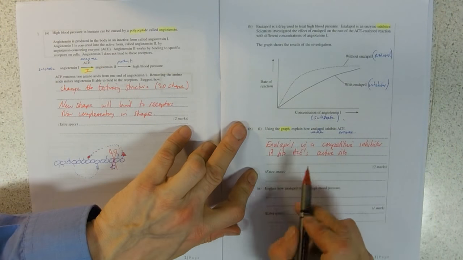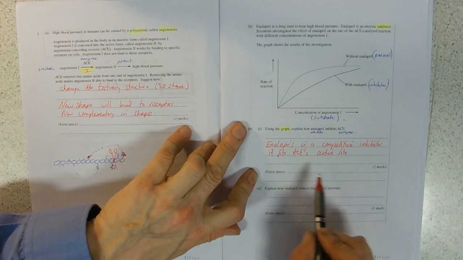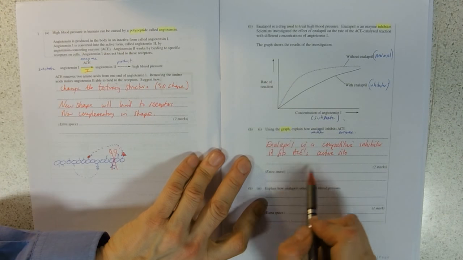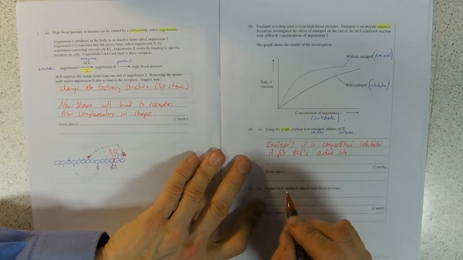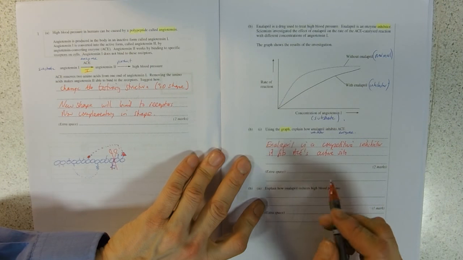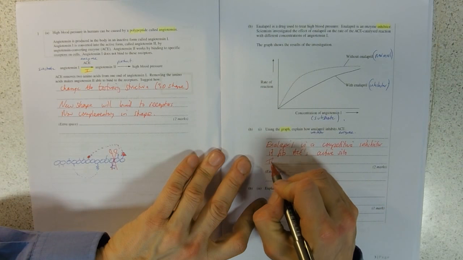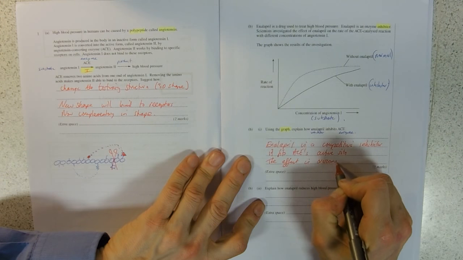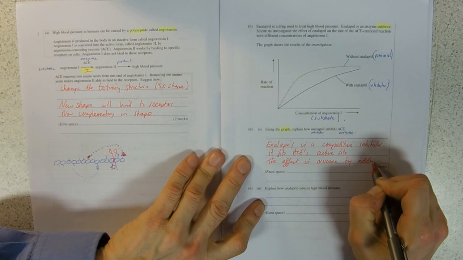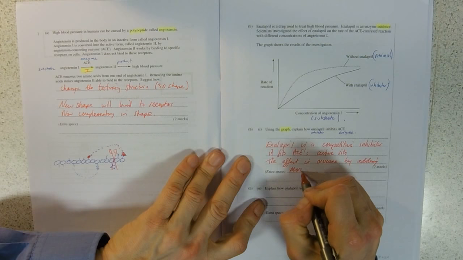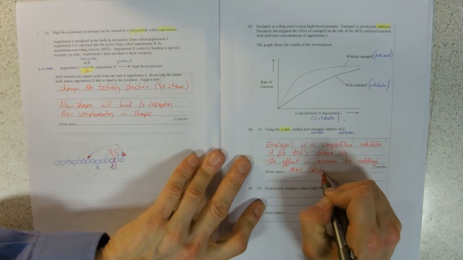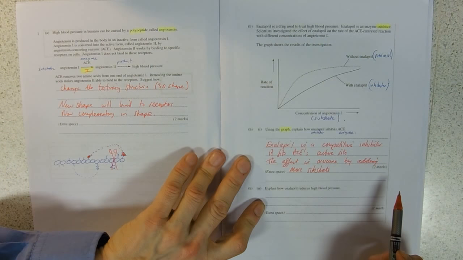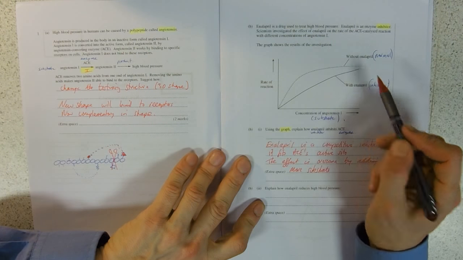It's only 2 marks. We need to use a bit from the graph, so we can't afford to waffle on. We need to use a bit of the graph that tells us why that's true. The effect is overcome by adding more substrate, or the concentration of substrate has an effect on the inhibition or the rate of reaction.